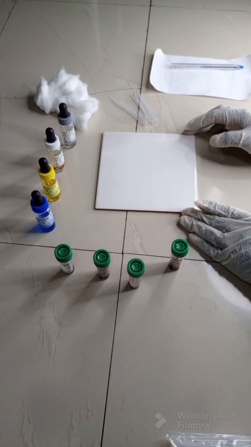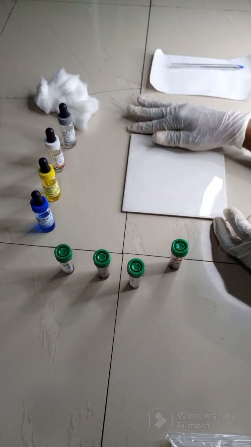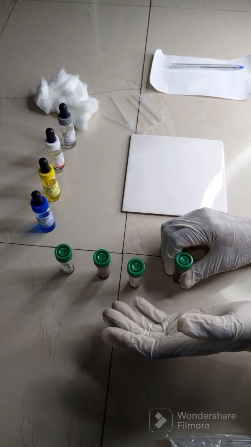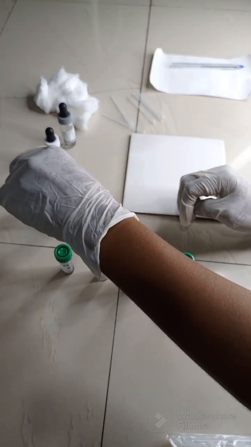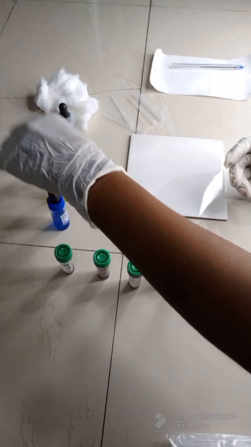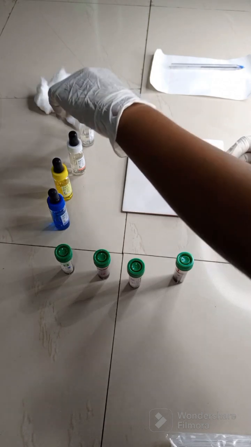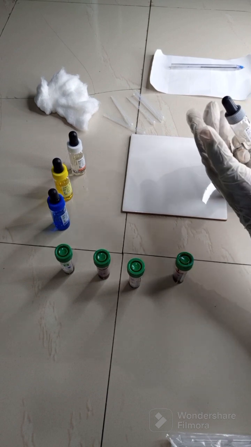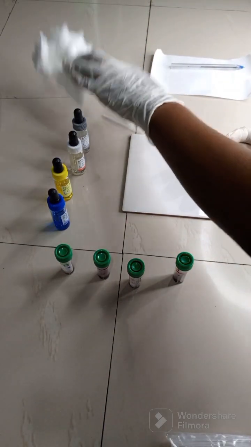So, to carry out this test, all you need are the tile, pasture pipettes, the blood you are going to use, of course, EDTA anticoagulated blood, and the antisera. Now, the antisera consists of this first one, which is the antisera A, the antisera B, the antisera AB, and the anti-D. The anti-D detects the rhesus factor, which is also very important in blood transfusion. You also need your cotton wool.